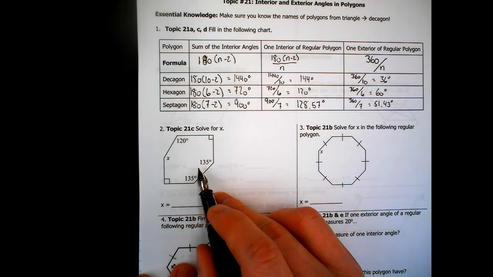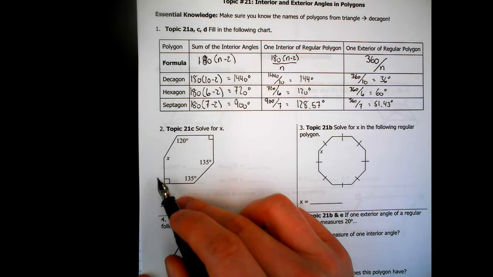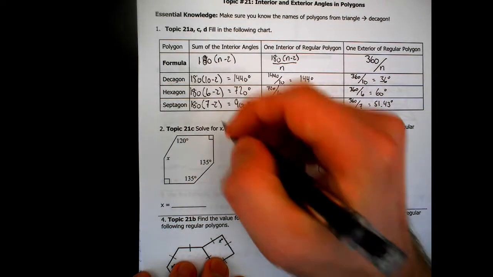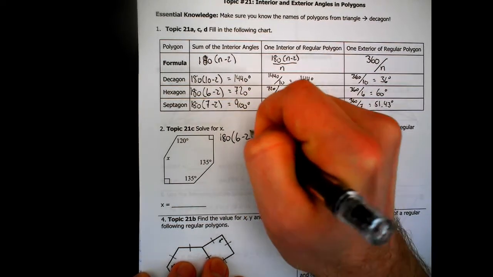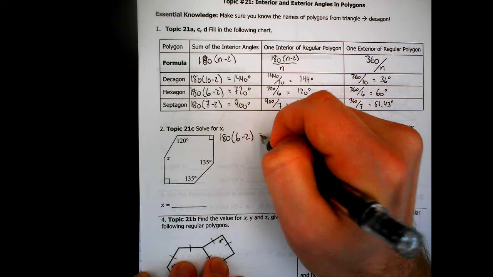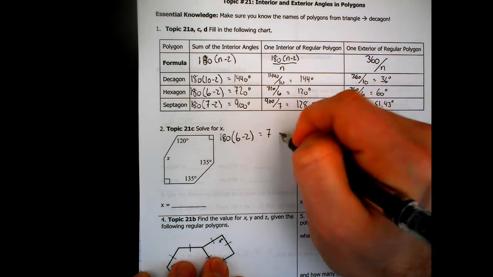So this shape would be a 1, 2, 3, 4, 5, 6 hexagon. So the total for the interior angles would be 180 times 6 minus 2. And that gives us a total of 720.